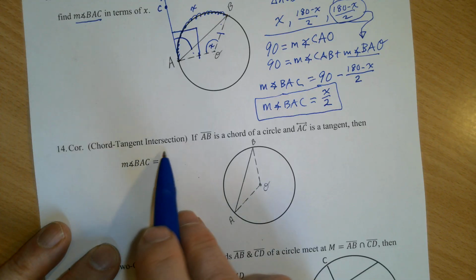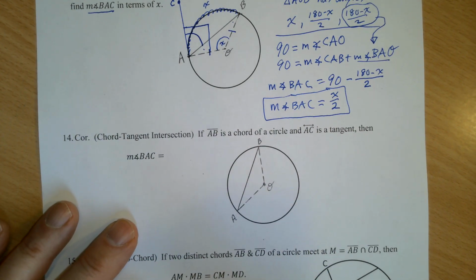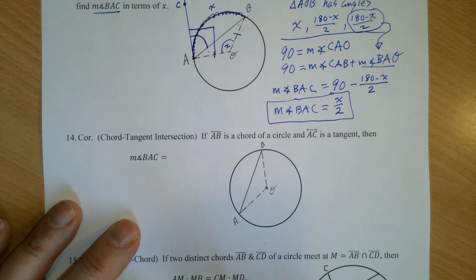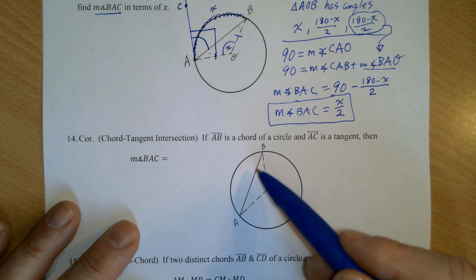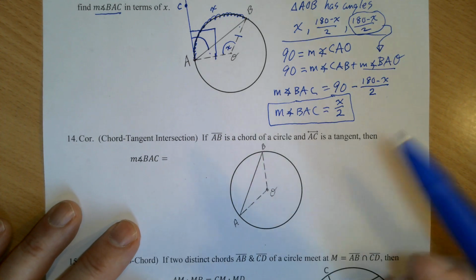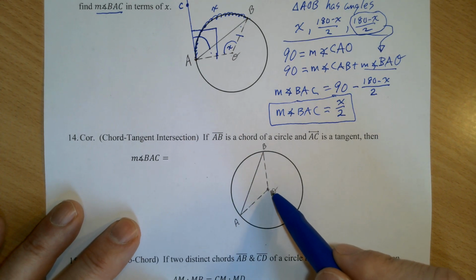We'll call this the chord-tangent intersection corollary. Here's our circle. If AB is a chord, draw any chord you want to. I just put point A here and B here. Doesn't matter where you put it. Make the central angle if you like. You don't even have to.